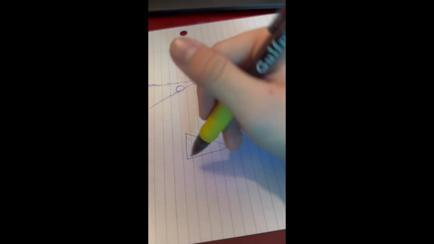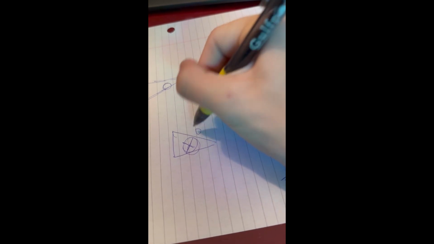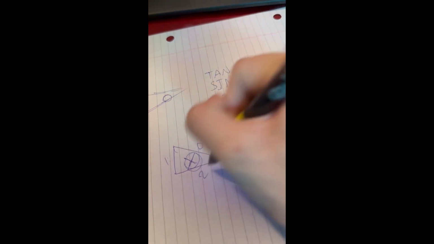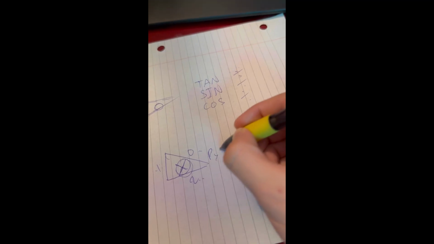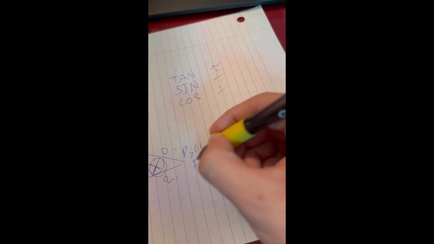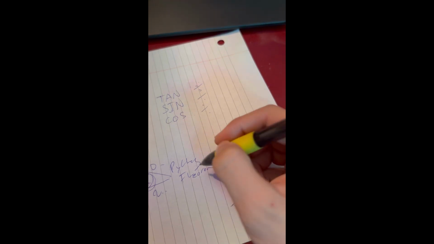Now, this is not to be mistaken with the Pythagorean theorem. Now, Don, what is the Pythagorean theorem? The Pythagorean theorem is when there's absolutely 0 measurements inside of this triangle, and they give you 3 measurements outside of the triangle that you solve. This is not to be mistaken with the Pythag theorem. Okay, do not mistake it for that.